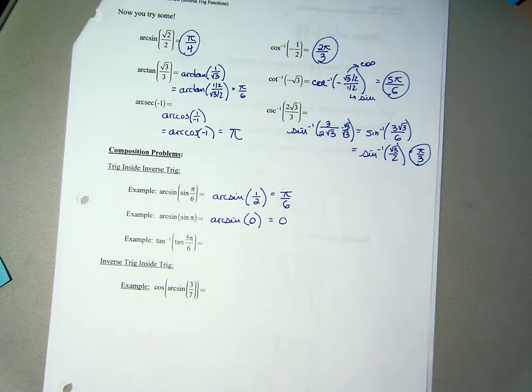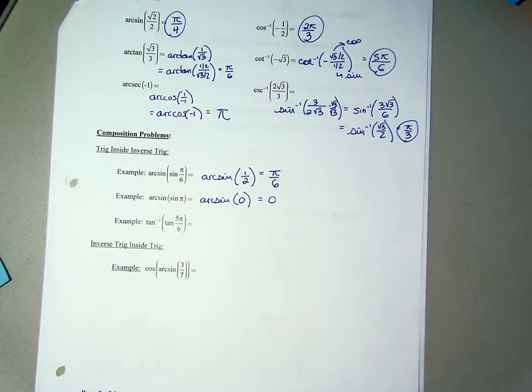I can't really bother remembering when it cancels, when it doesn't, so I would just sort of start on the inside and work myself out to figure things out. Try the bottom one while I go see what Mrs. Thompson wanted. Inverse tangent of the tangent of pi over 6.